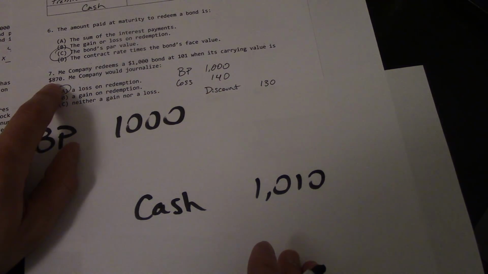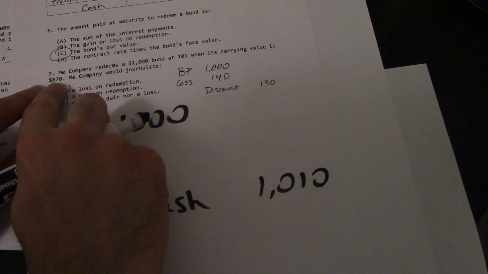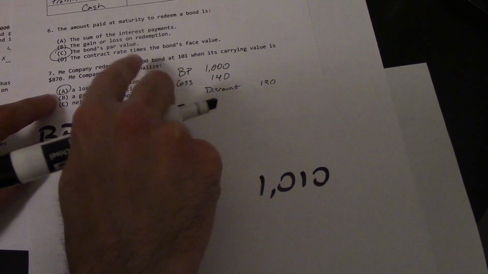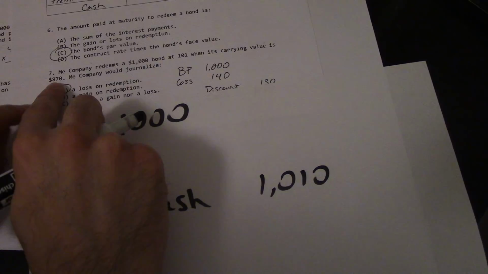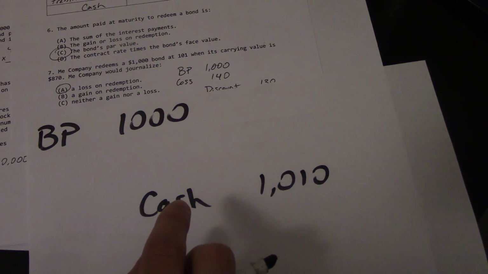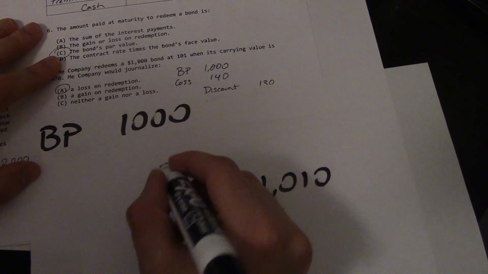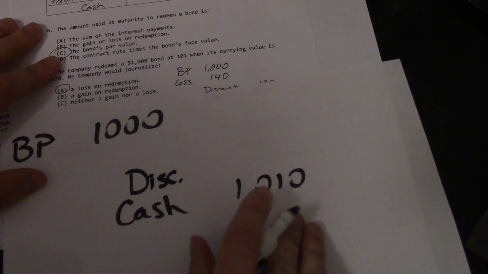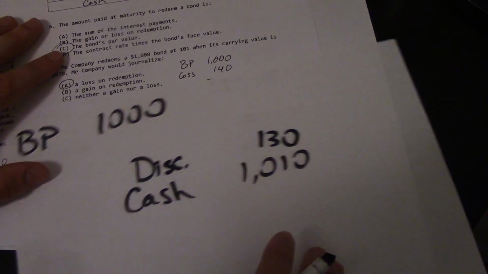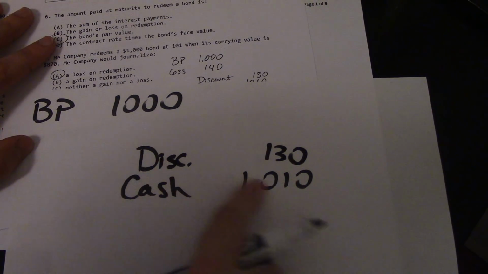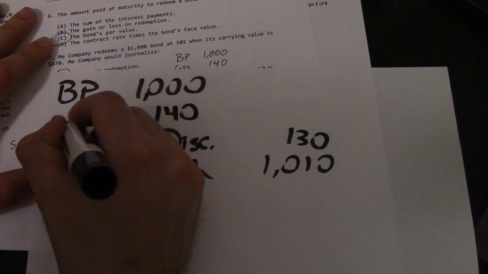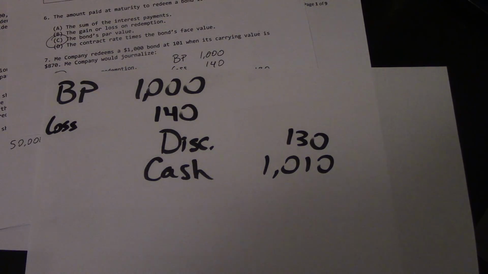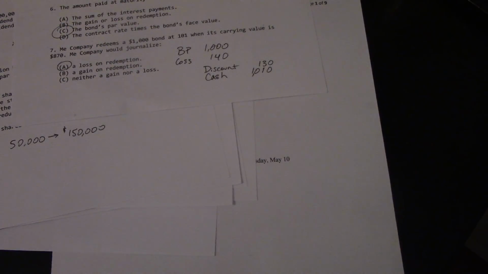We're going to get rid of this discount. Right now its carrying value is 870. Therefore, its discount, 1,000 minus 870, is 130, I believe. Get rid of the discount for 130. And then whatever is remaining, it looks like we need 140 as a debit. And there's our loss on the redemption. Okay, that was number 7.